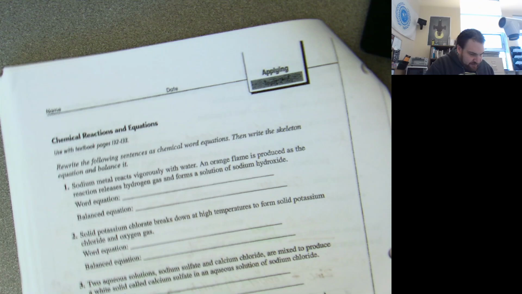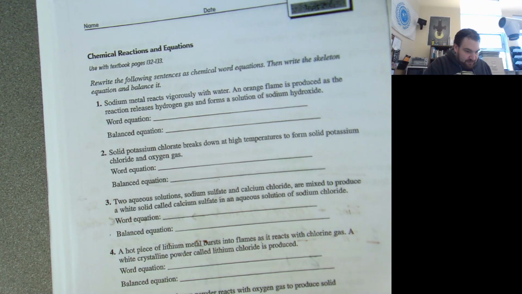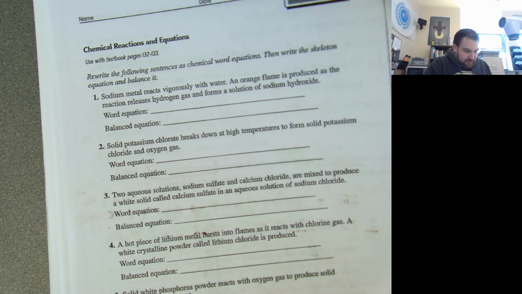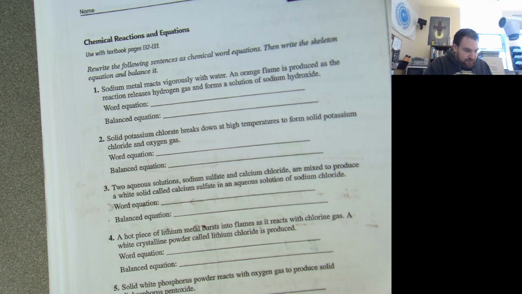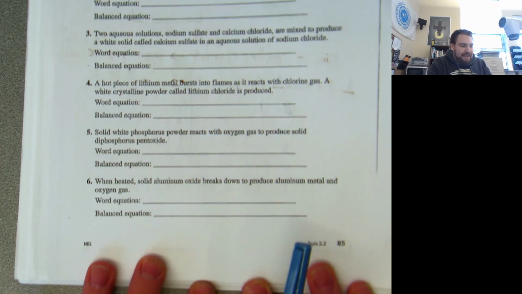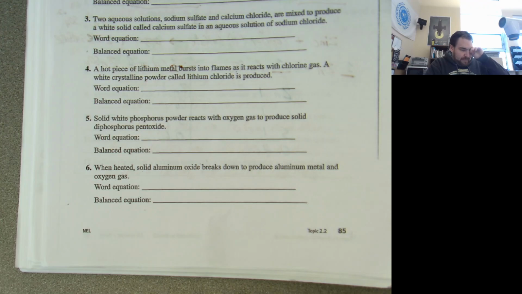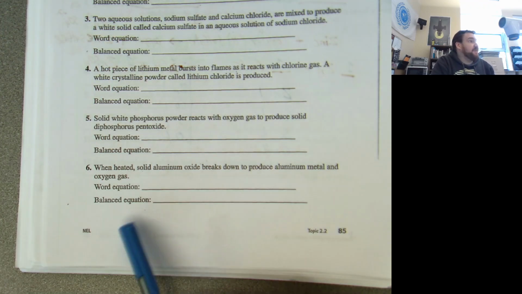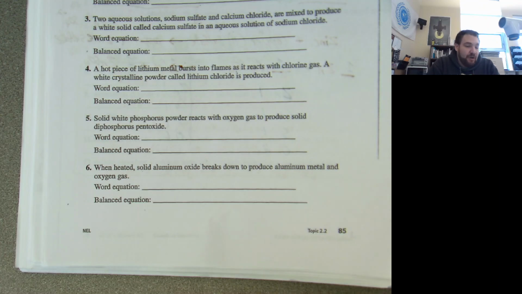I'll do 6 because there's a few that show up like 6. And 6 is nice because it gives me some space on the page to actually do some of the balancing here, where you guys won't have space to do on the rest of these. So here we go. The description says, when heated, solid aluminum oxide breaks down to produce aluminum metal and oxygen gas. It's a good example to do.